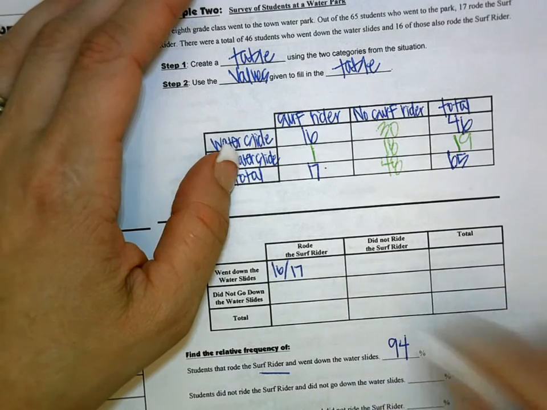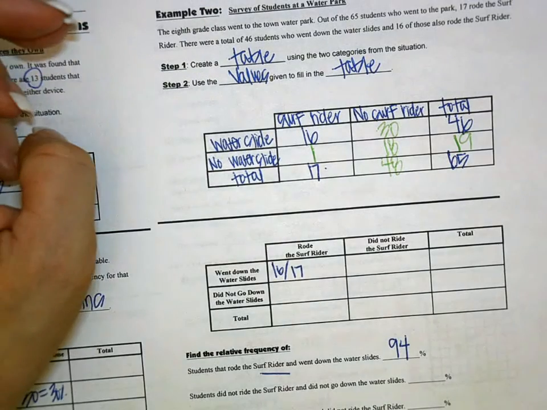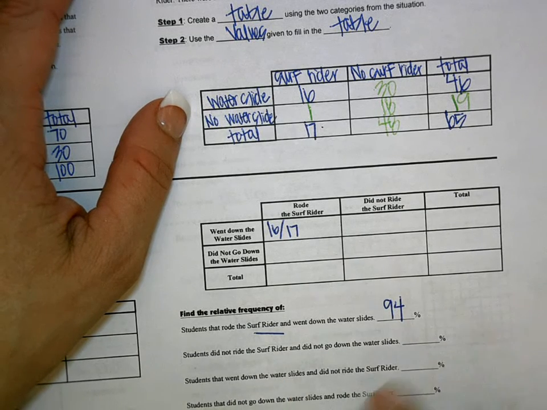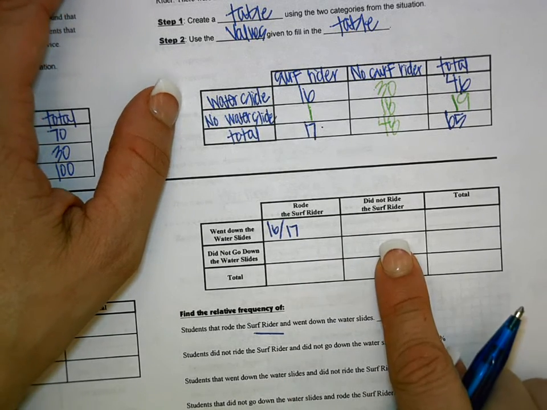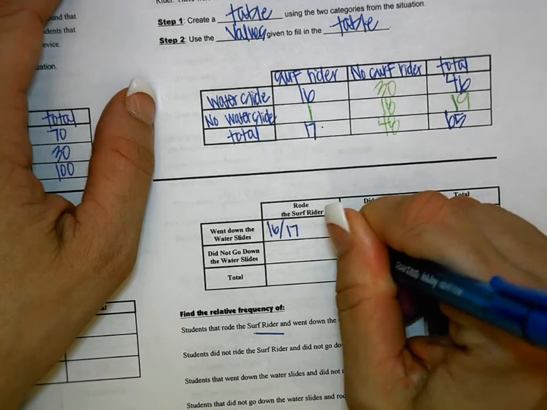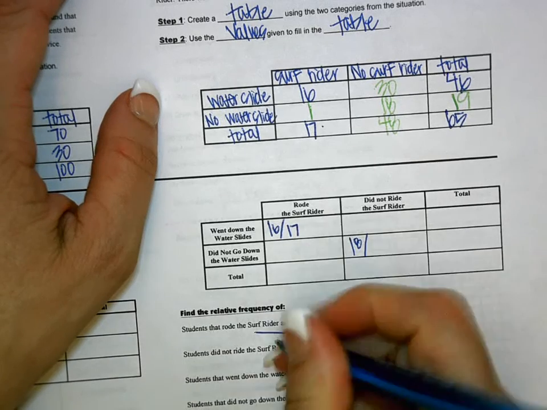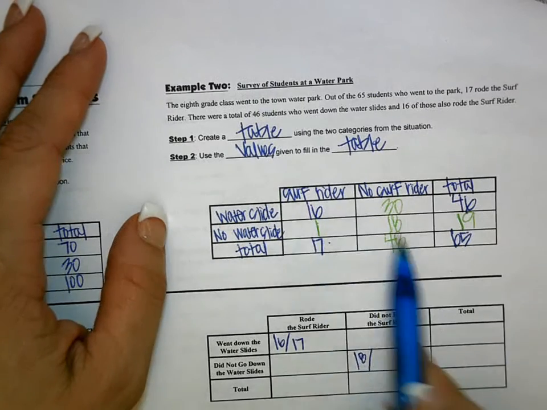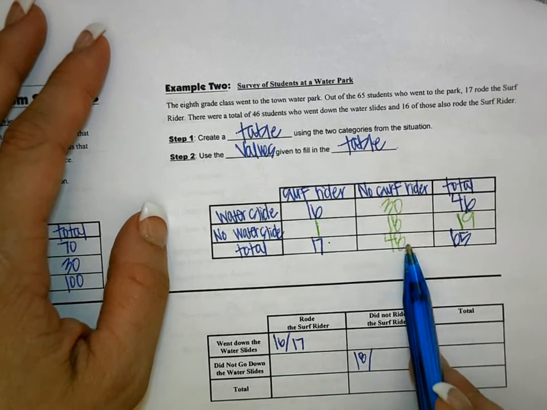Okay, so 94%. Students who did not ride the Surf Rider and did not go down the water slides. Should be what? 18 divided by the first one. How many students did not ride the Surf Rider? No Surf Rider? 48.